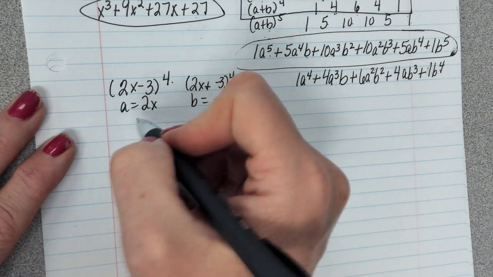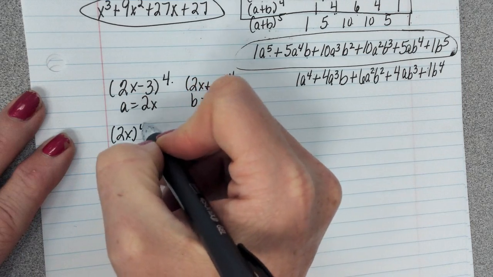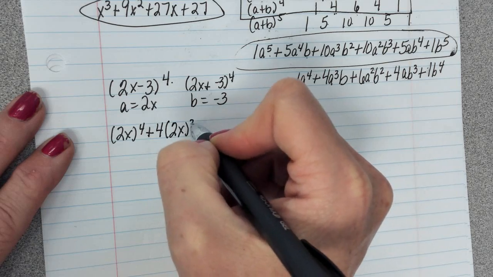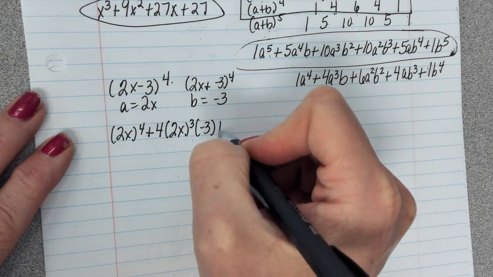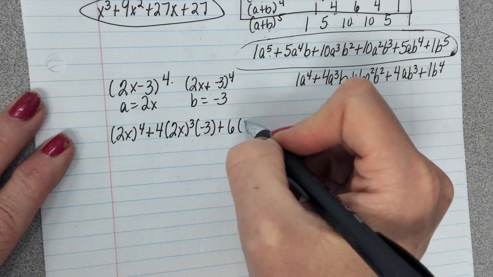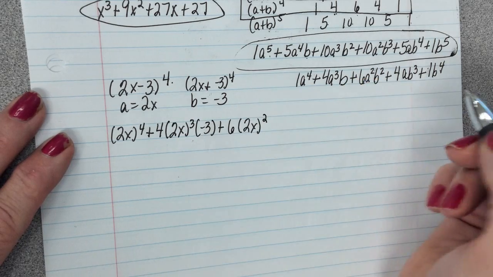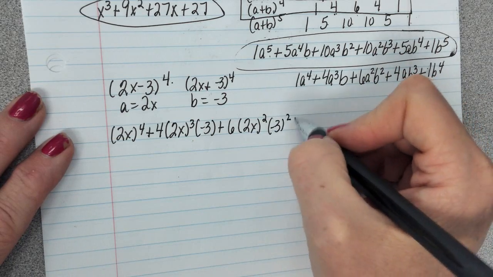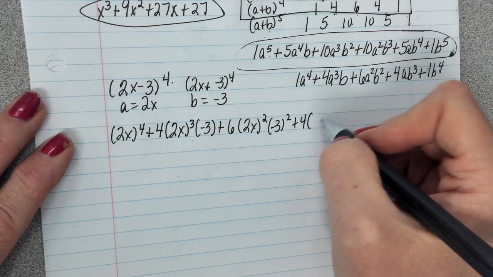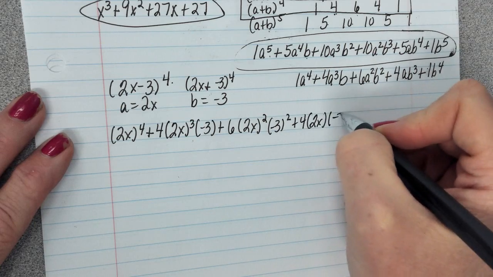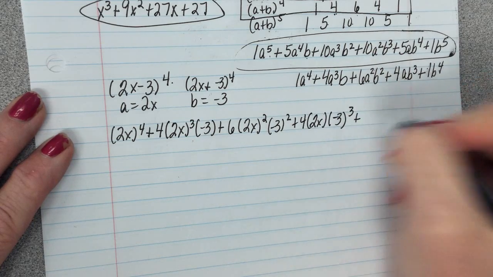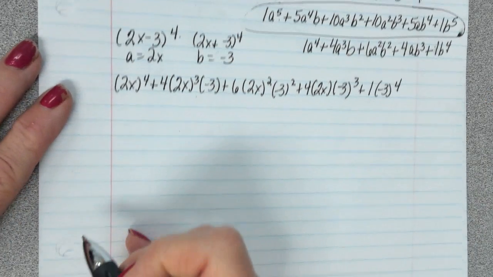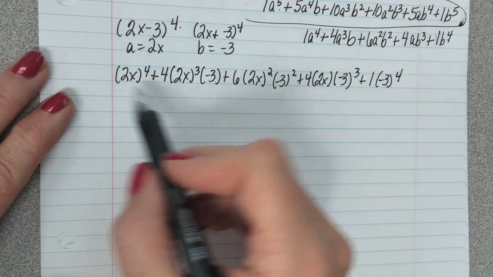So I'm going to get 2x to the 4th plus 4a to the 3rd times b plus 6a squared b squared plus 4a b to the 3rd plus 1b to the 4th. And now I just simplify.